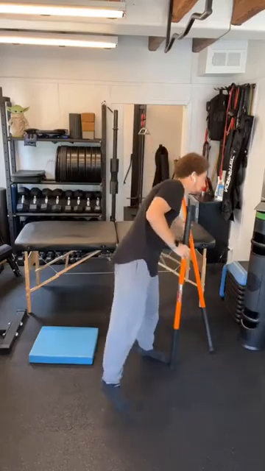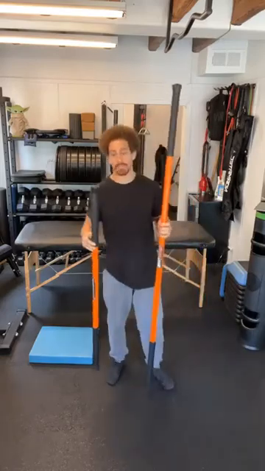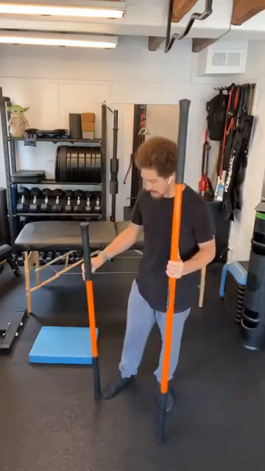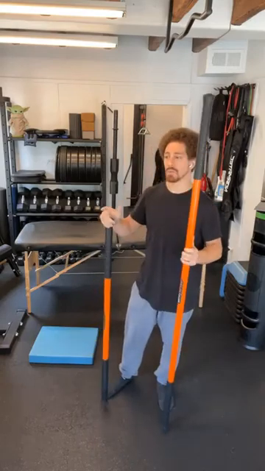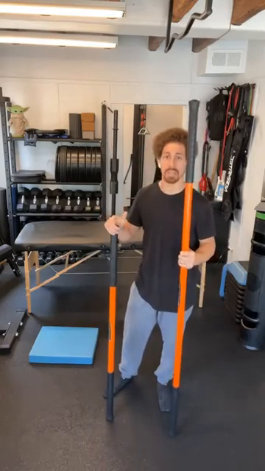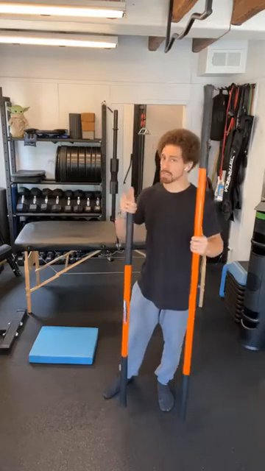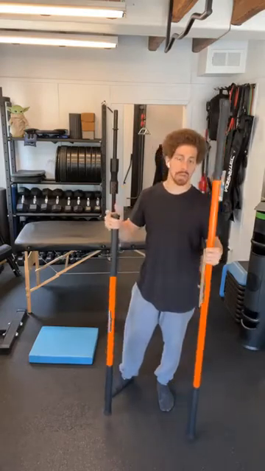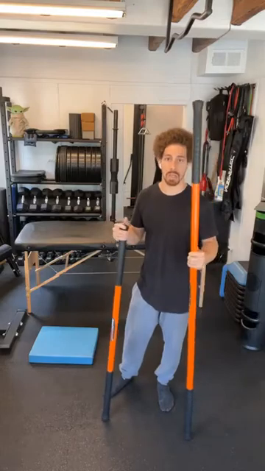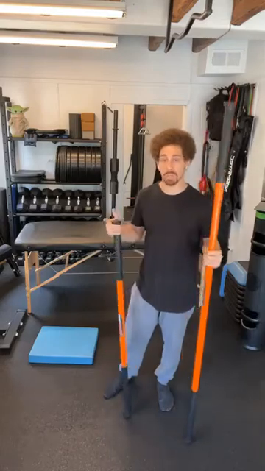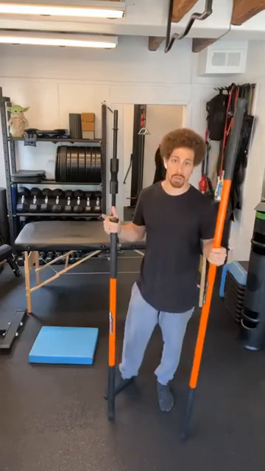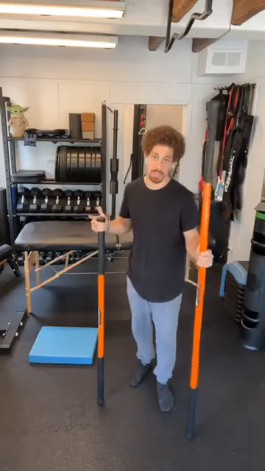So today we're going to be using a couple of tools. Keep in mind, what I'm showing here you can purchase online. I'm not sponsoring any of these products. These are just products that I personally use and use with my clients. But you can always use household things around the house, for example, a broomstick.